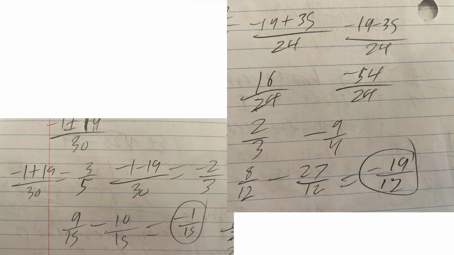Then we can move on to the second equation, 12x squared plus 19x minus 18 equals 0. Put that straight into the quadratic formula, which gives us negative 19 plus minus the square root of 1,225 over 24. And then we can square root that into negative 19 plus or minus 35 over 24 equals 0.